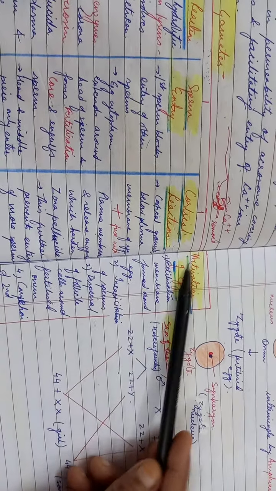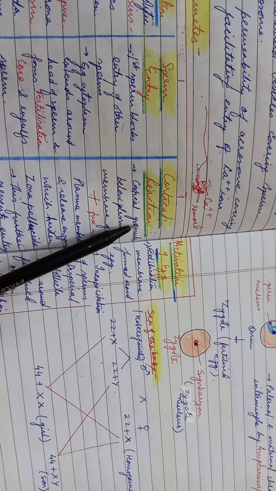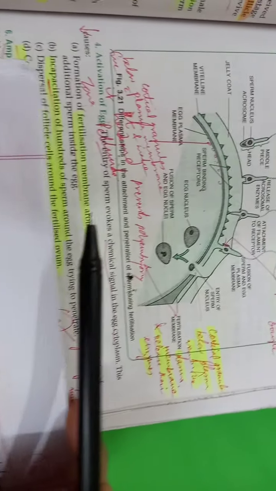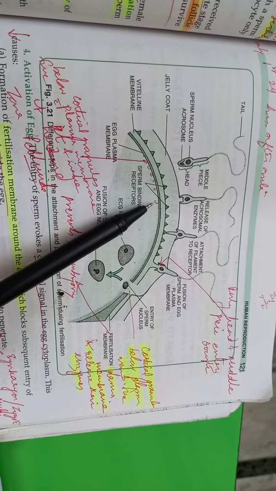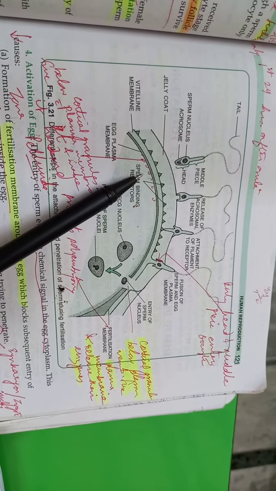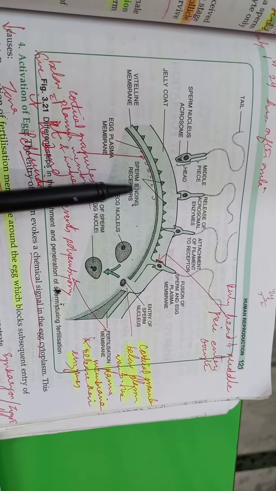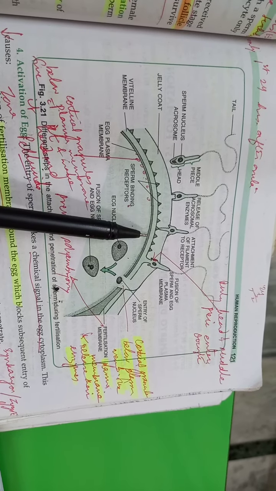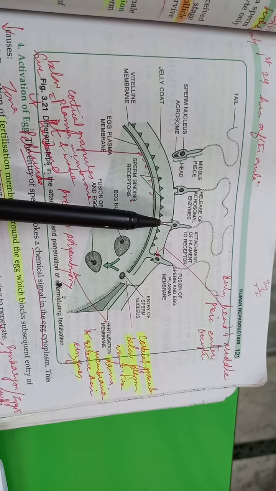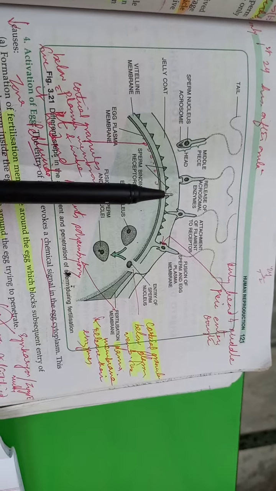Here, there's a reaction that takes place in the cortex of the ovum and we call it the cortical reaction. Let's see in the diagram. There are some granules in the cortex region and we call them cortical granules. They are present below the plasma membrane of the egg. They fuse with the plasma membrane and release their enzymes, which accumulate between the plasma membrane and the zona pellucida. This eventually causes the hardening of the transparent zona pellucida.